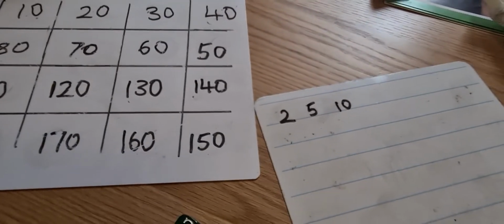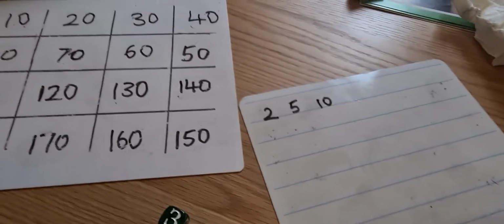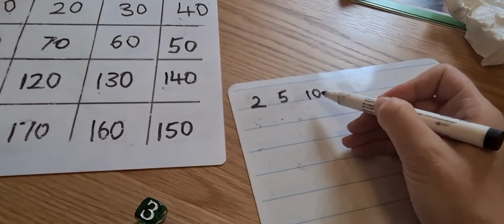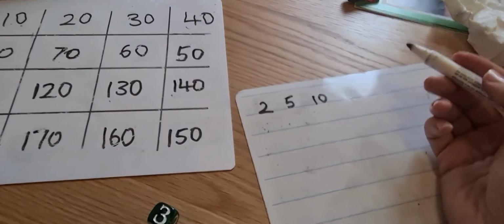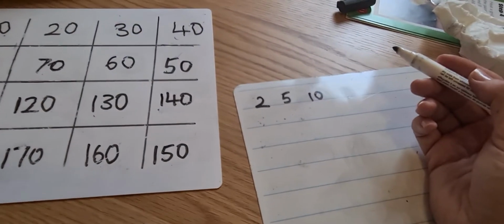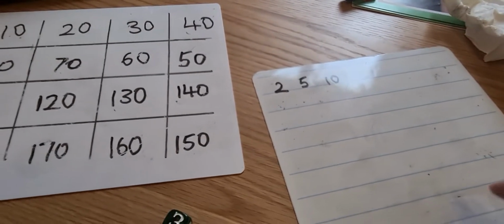If you've had a look at some of our other videos, you might know that there's already a pattern and that 10 can be divided by 5 and it can be divided by 2. So those numbers in the 10 times table also appear in the 2 and the 5 times table.